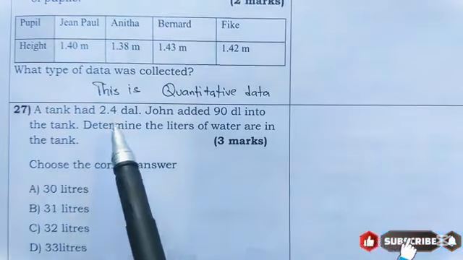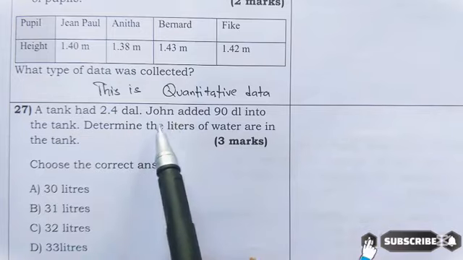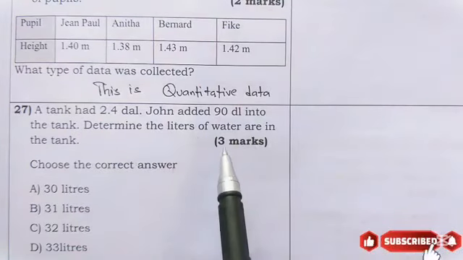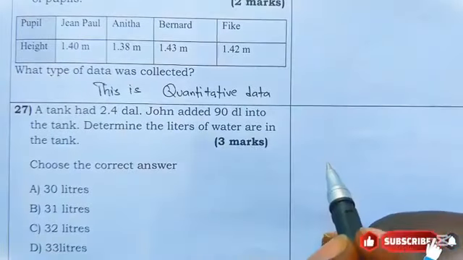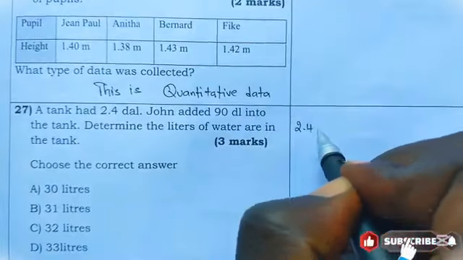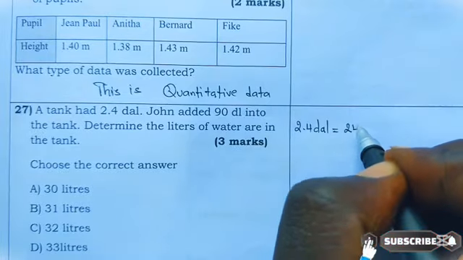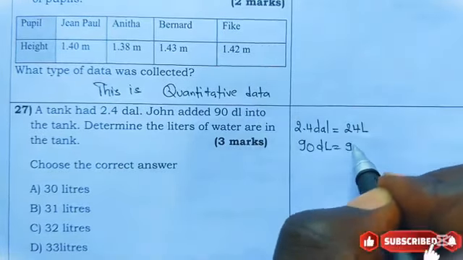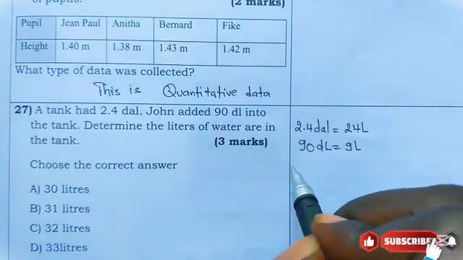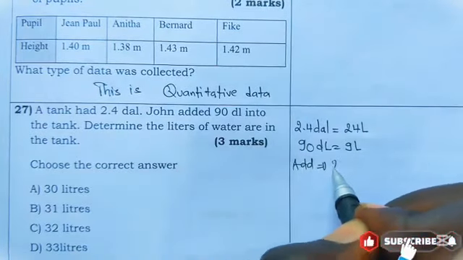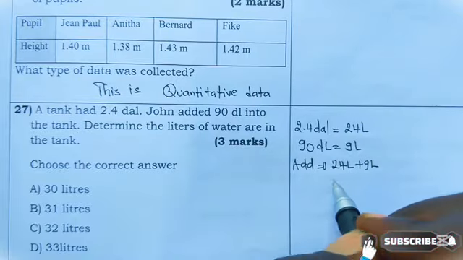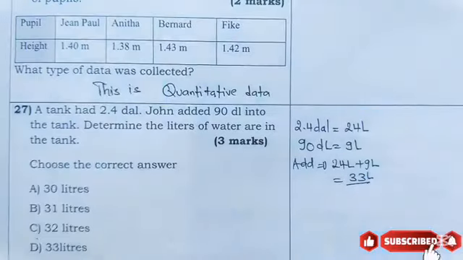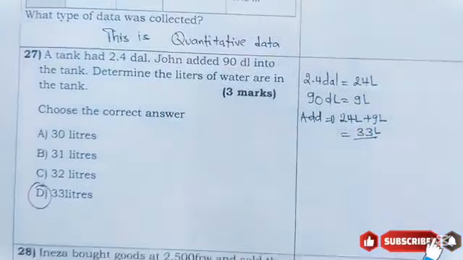And then this question here we have what? A tank had 2.4 deciliters, and John added 90 deciliters into the tank. Determine the liters of water in the tank. So what do we have? We have 2.4 deciliters. This is 24 liters. And we have 90 deciliters, which is equal to 9 liters. So by making addition, we have 24 liters plus 9 liters. This is 33 liters. So the correct answer is letter D.